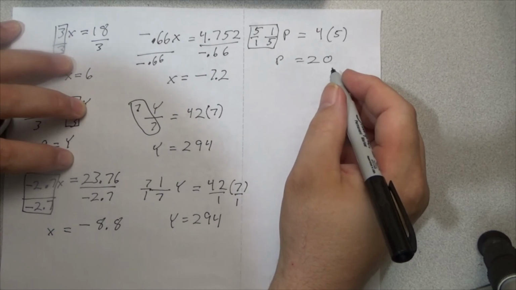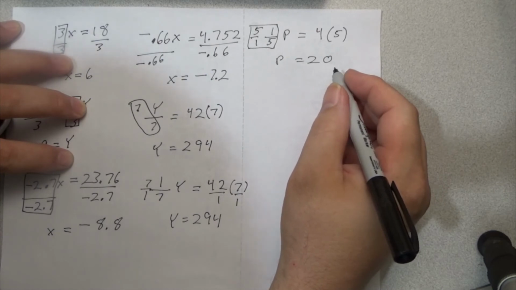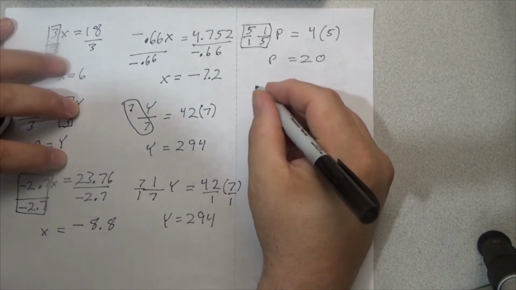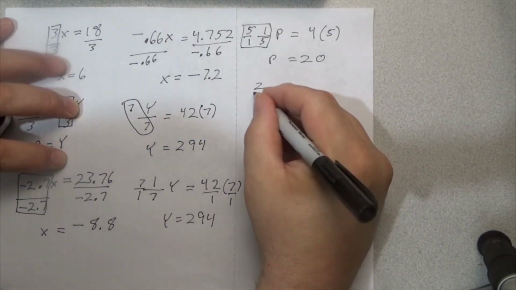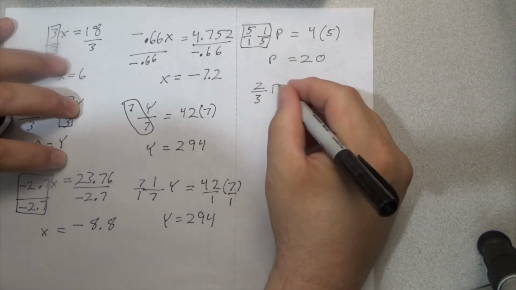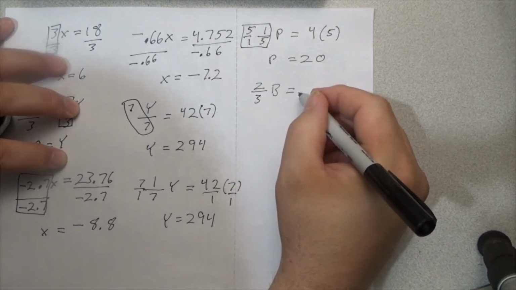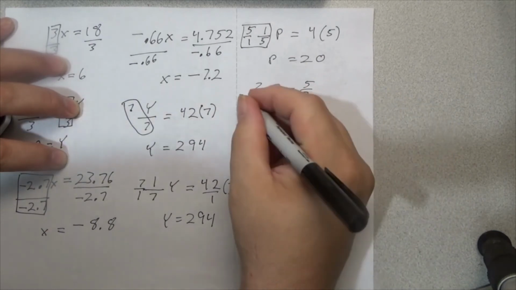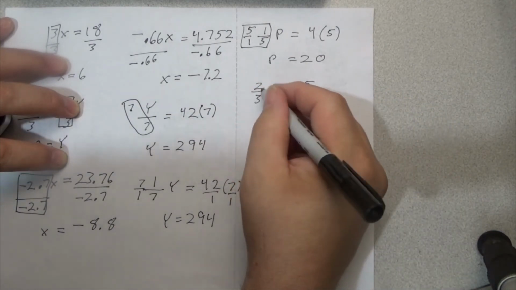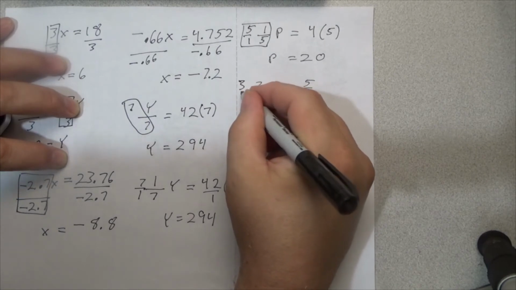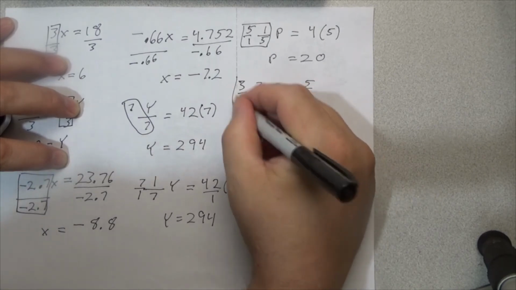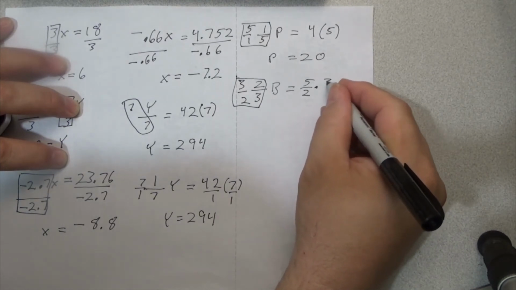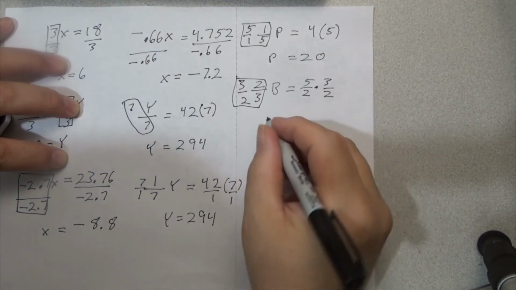And let's take a look at number 37. Number 37 is 2/3 b is equal to 5/2. So once again, the reciprocal of 2/3 is 3/2. So 3/2, this becomes a 1. So I multiply this side by 3/2.